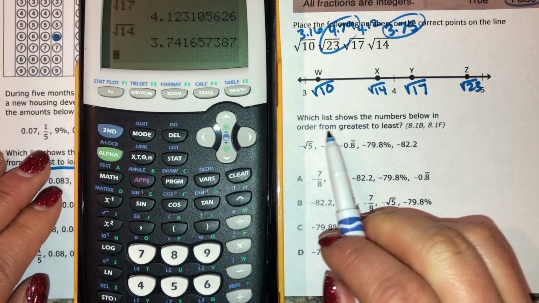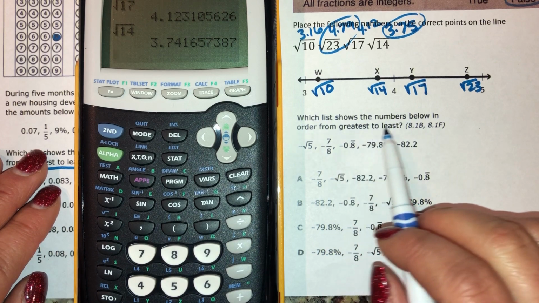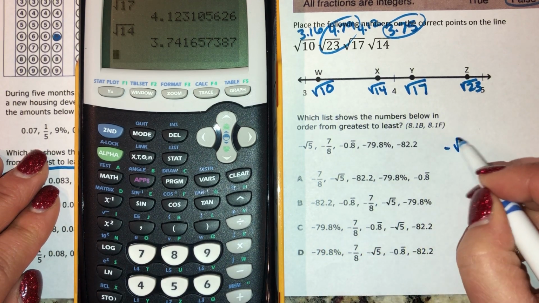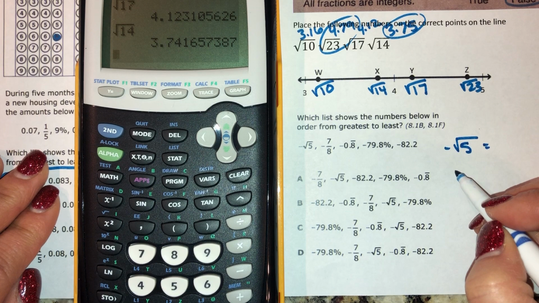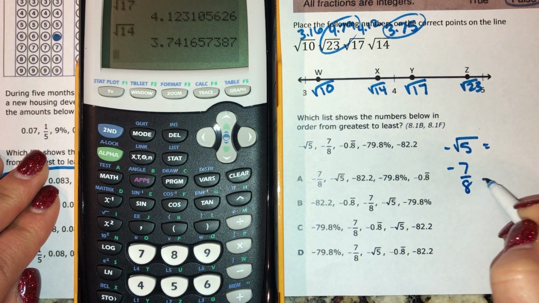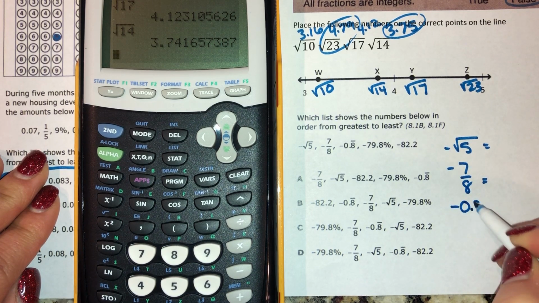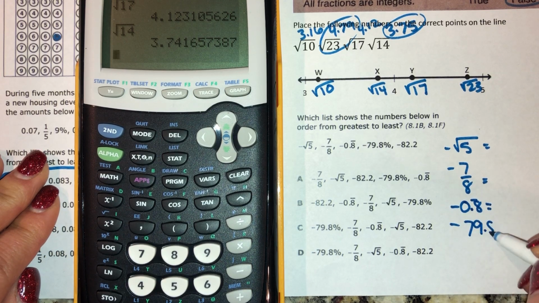And then last question, which list shows the numbers below in order from greatest to least? So you probably want to write your numbers off to the side so you can write the decimals down that go with it. Otherwise, you're going to get confused with what decimal goes with which number.